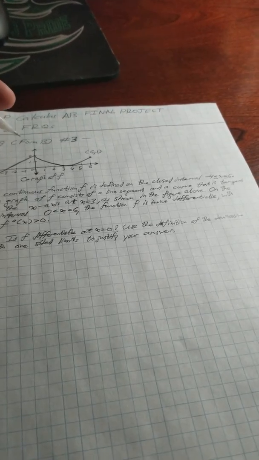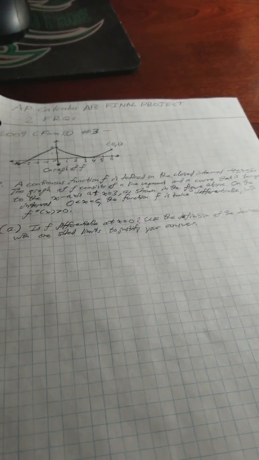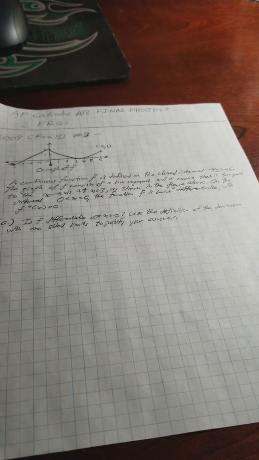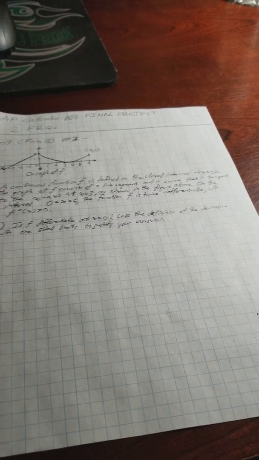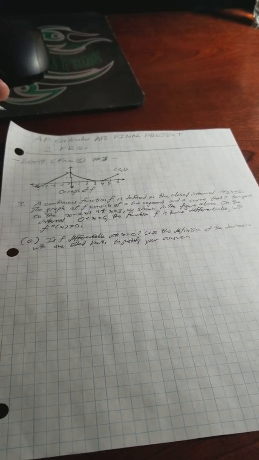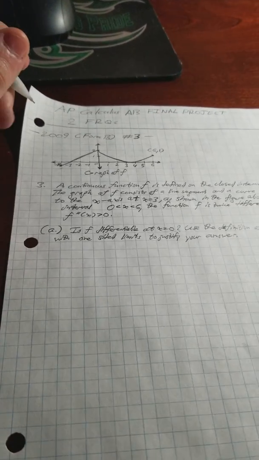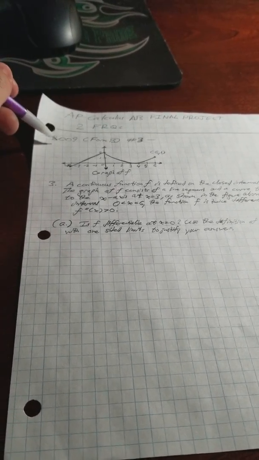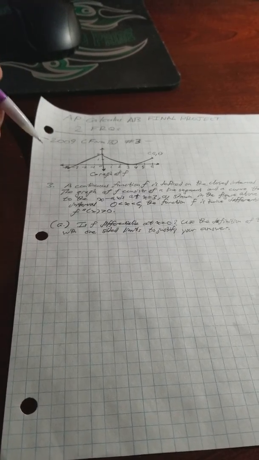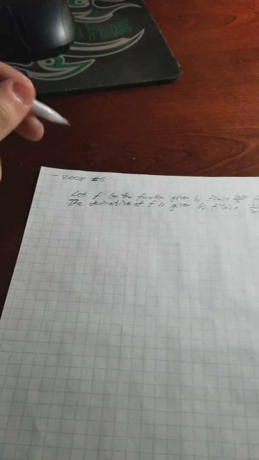And so today we're going to be looking at two little parts of two real FRQs from the actual AP Calculus exam. So the first question I'm going to be using is 2009 Form B, question number 3. And then on the other side of this paper, I'm going to be working out part D to 2008 number 6. So let's begin, shall we?